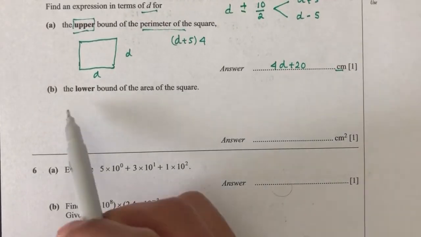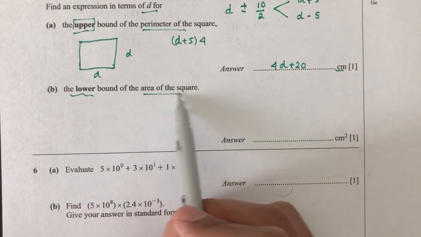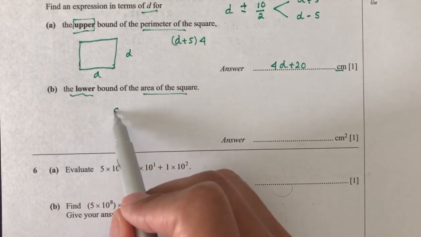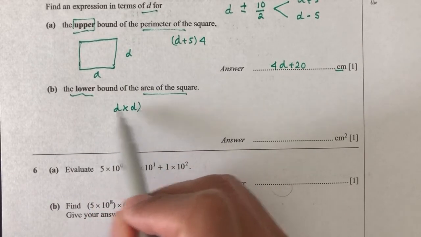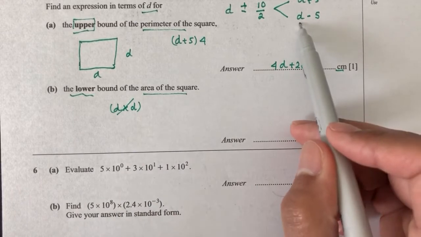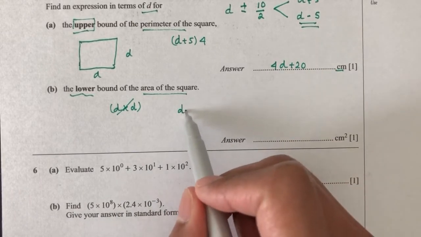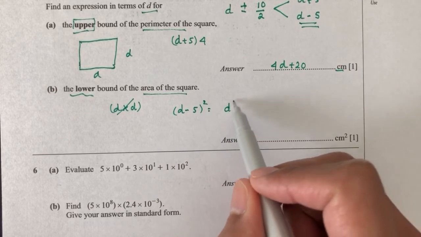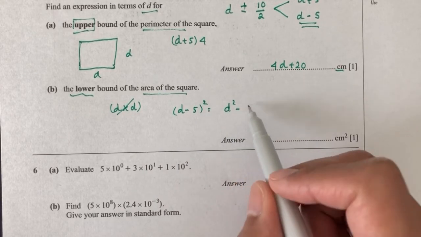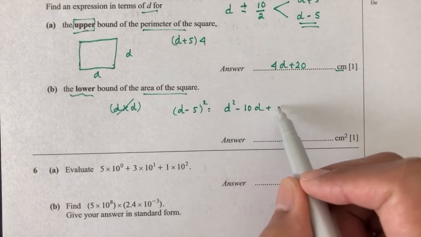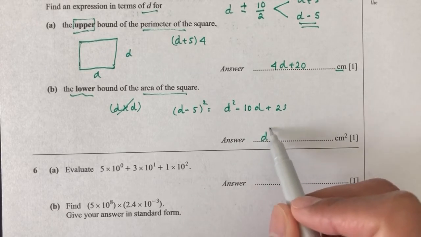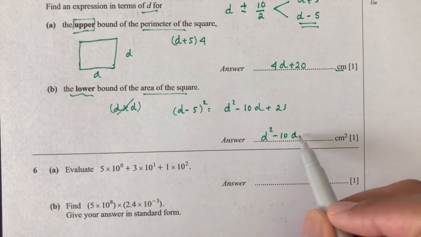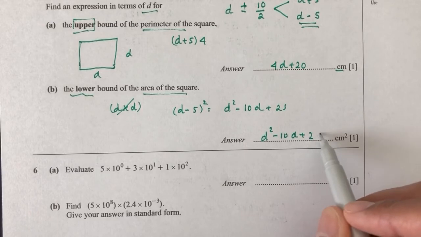Now part B, find the lower bound of the area. So how do you find the area of a square? It's d times d. But now we have to find the lower bound. It will be d minus 5 squared. That will be d squared minus 10d plus 25. So this will be your answer for part B of question number 5.